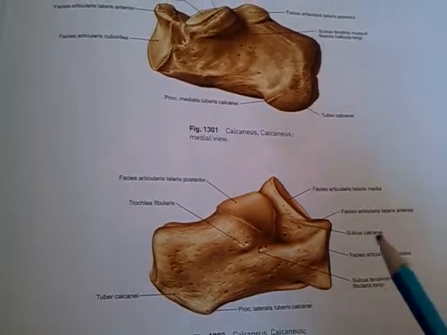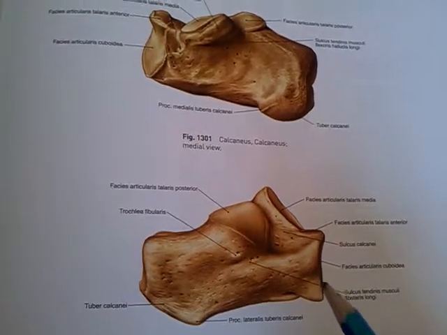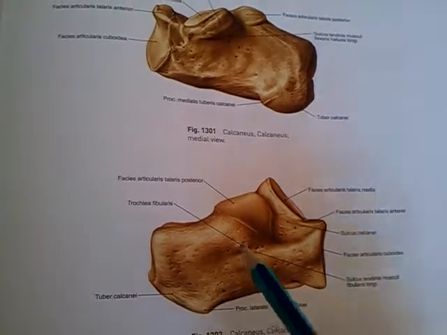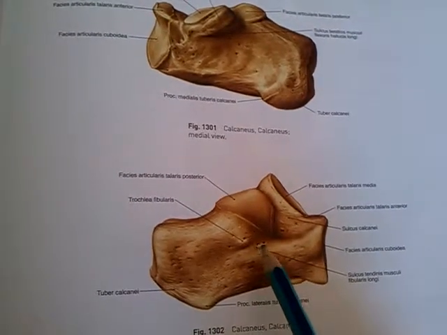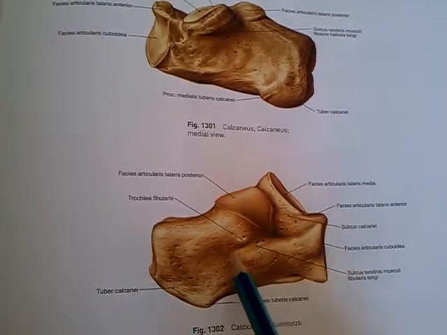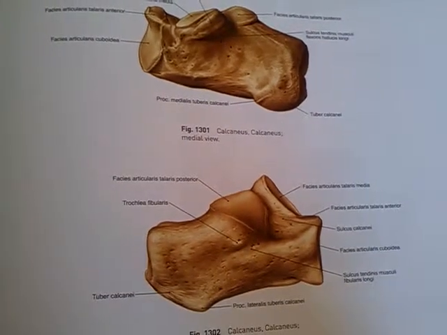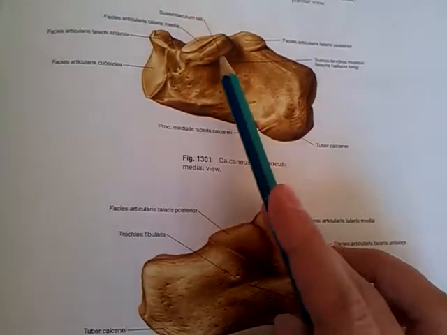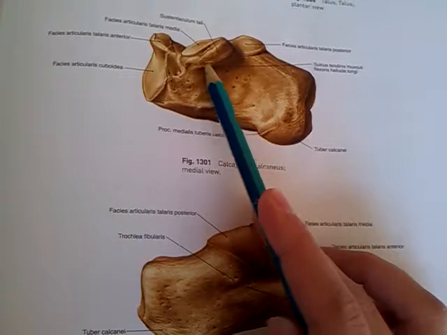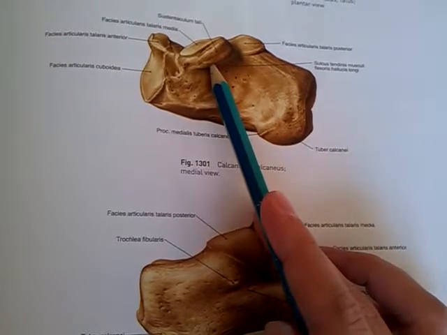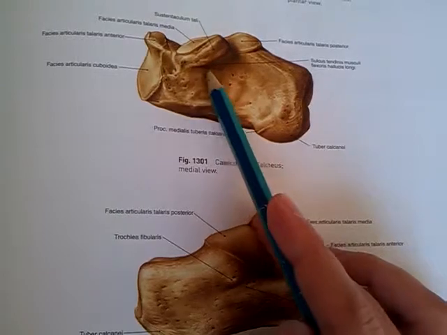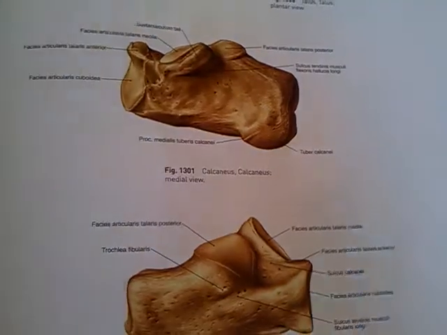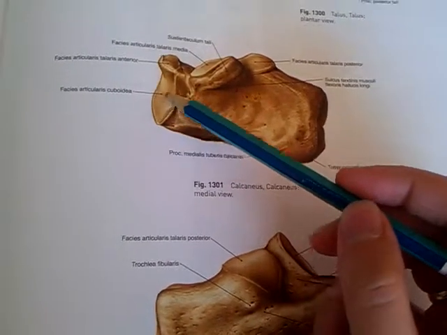The lateral surface of the calcaneus has a small projection named peroneal trochlea or trochlea fibularis, under which the groove for the tendon of the peroneus longus muscle lies. The medial surface projects into the sustentaculum tali, supporting the talus. And underneath you have a groove for the flexor hallucis longus muscle. Anteriorly we have articular facets for the cuboid bone.